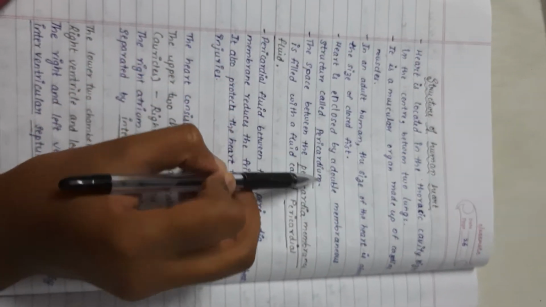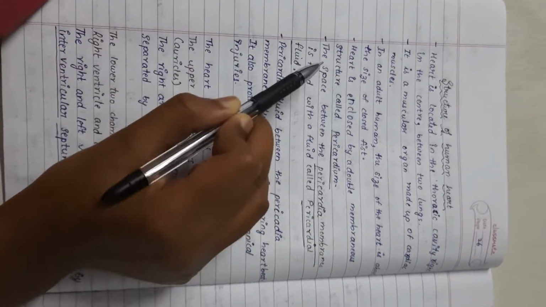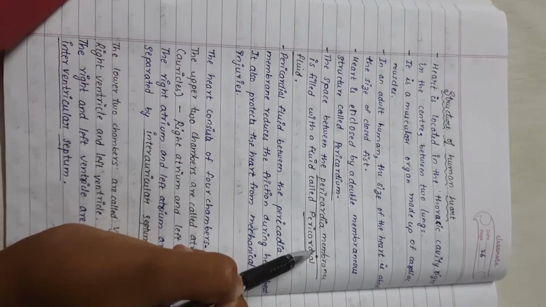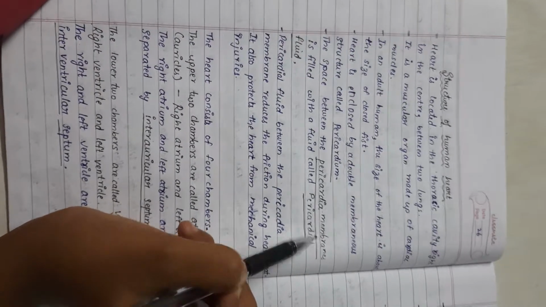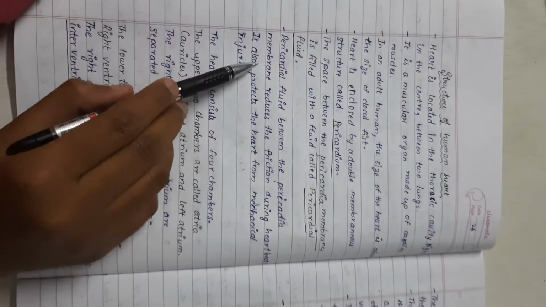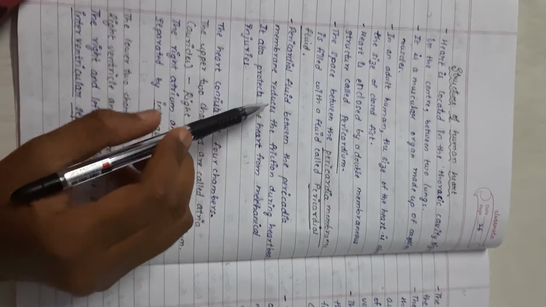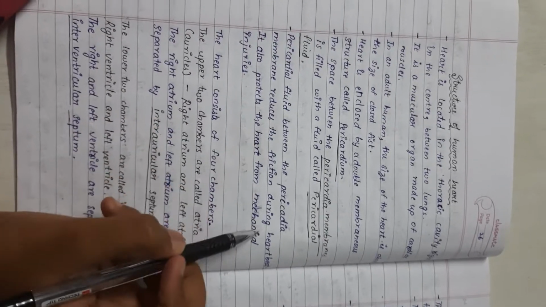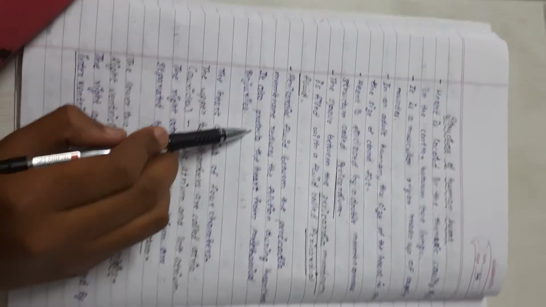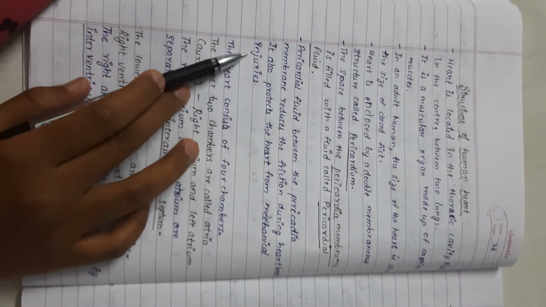Heart is enclosed by a double membranous structure called pericardium. The space between the pericardium membranes is filled with a fluid called pericardial fluid. The pericardial fluid between the pericardial membranes reduces the friction during the heartbeat. It also protects the heart from mechanical injuries or mechanical shocks.